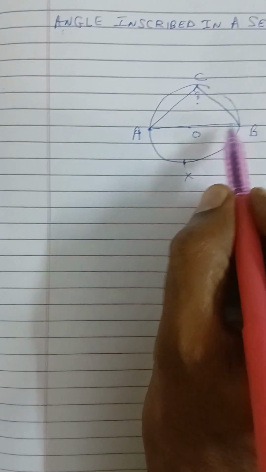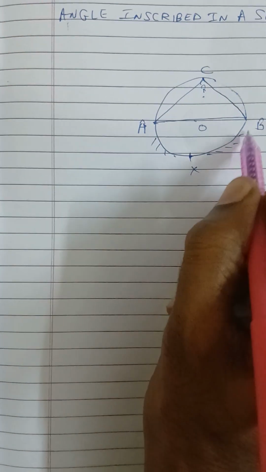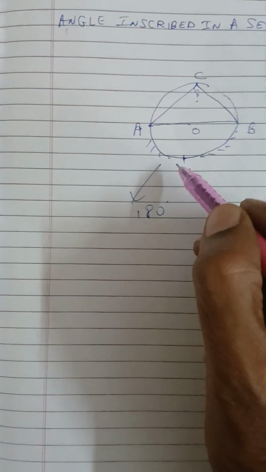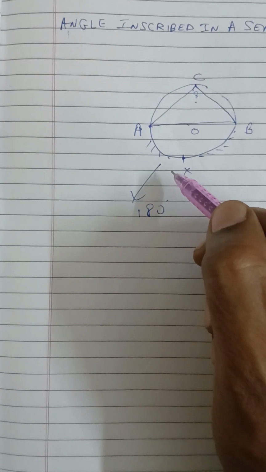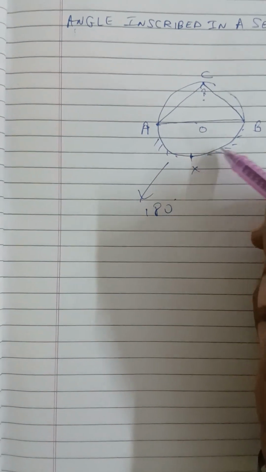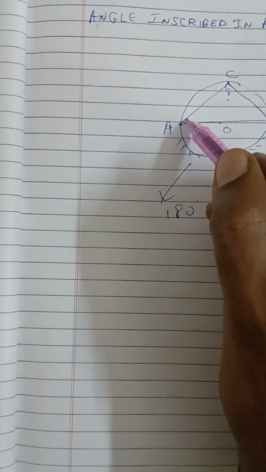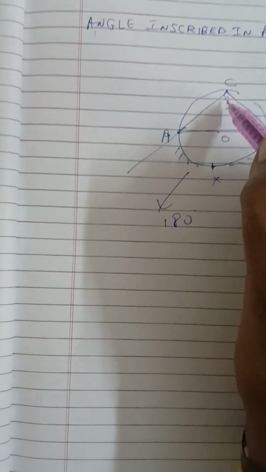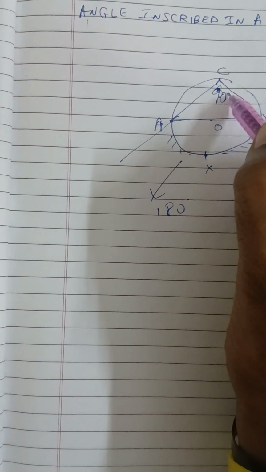Now if this is a diameter, this semicircle, this semi-arc will be 180, and by the inscribed angle theorem, if this arc is 180, then this angle will be 90 degrees.